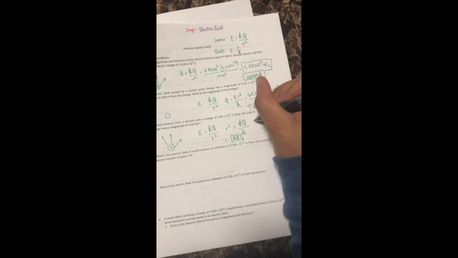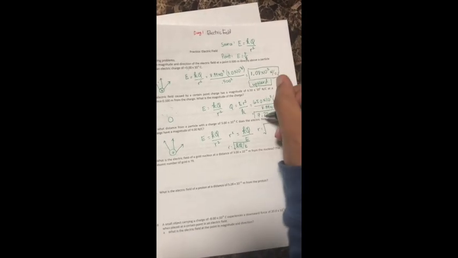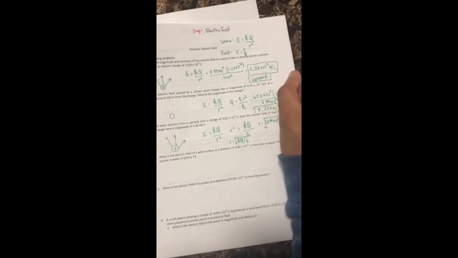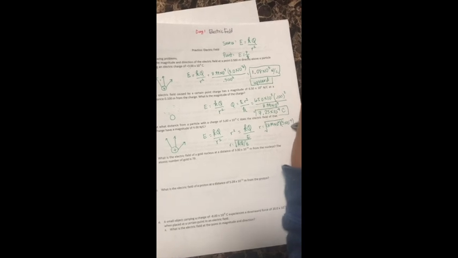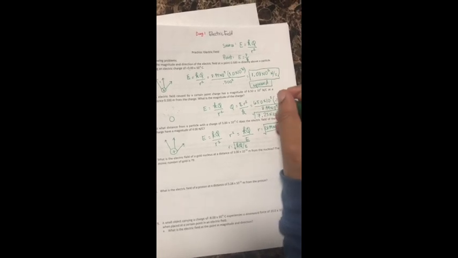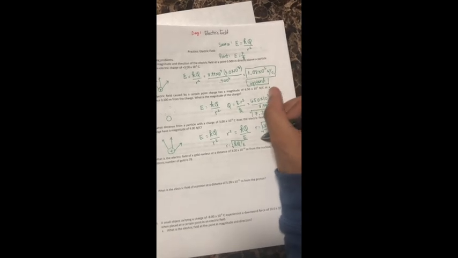So this will be 8.99 times 10 to the 9th times Q, which was 5 times 10 to the negative 9th, and then E is 4.